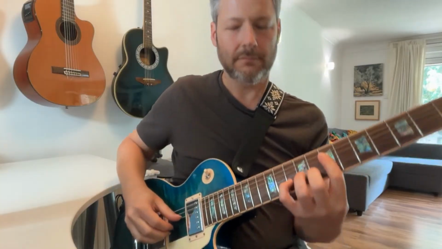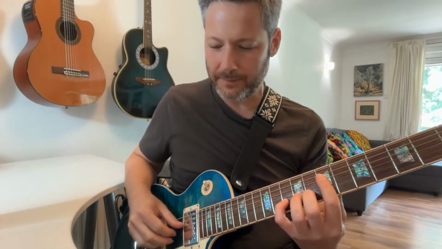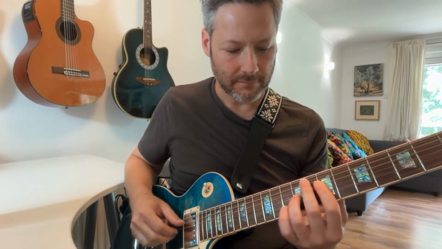So the next step is to add rhythm. So we have... oh, this is really cool. I like it. How can we add rhythm? So we have the melody, we have the chords, and the rhythm would be... I'm going to use the same rhythm I was kind of playing with.